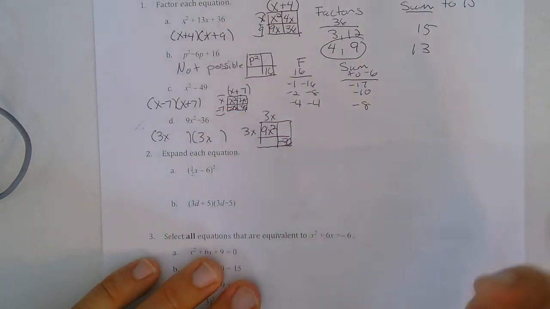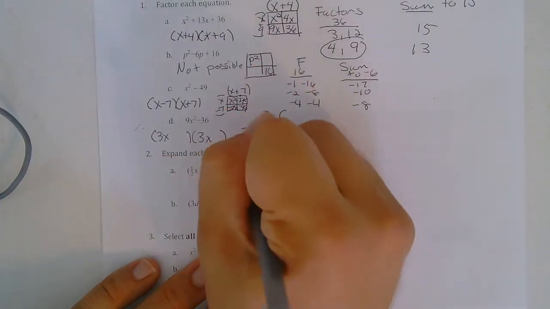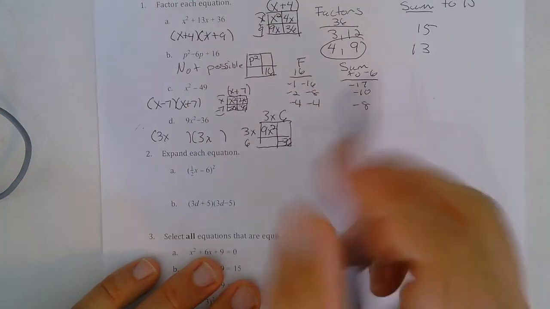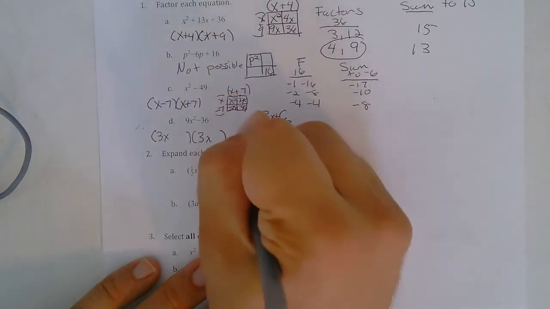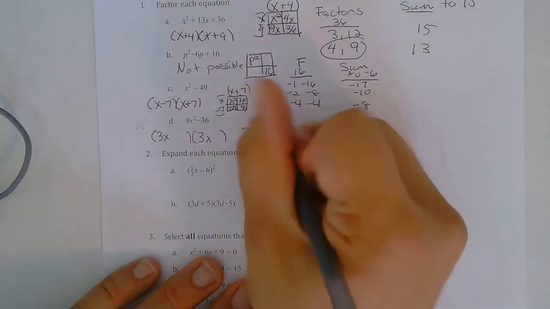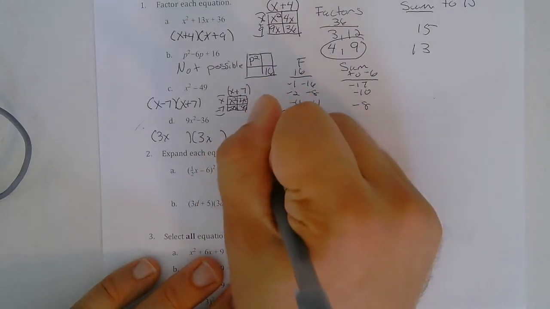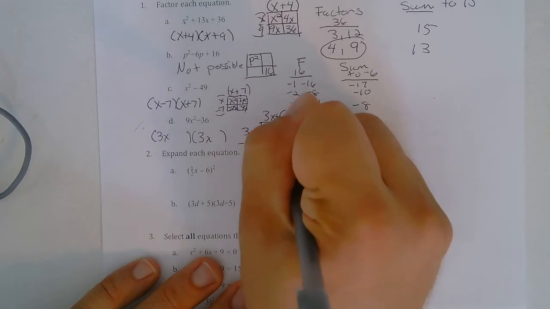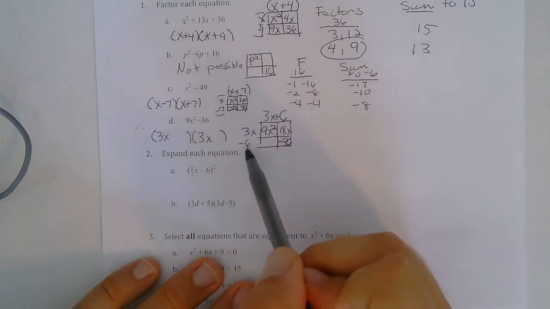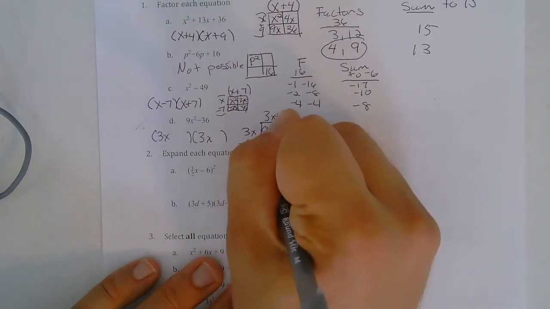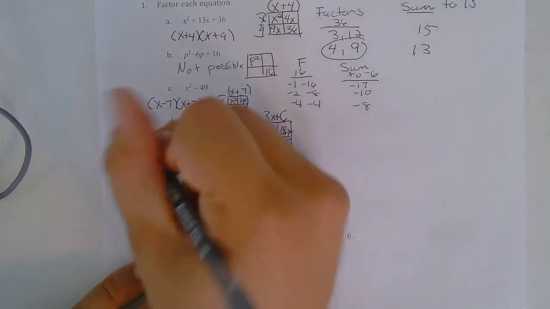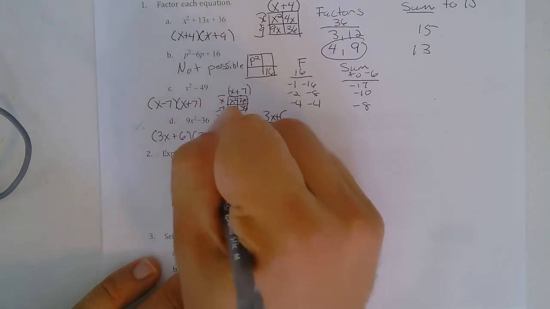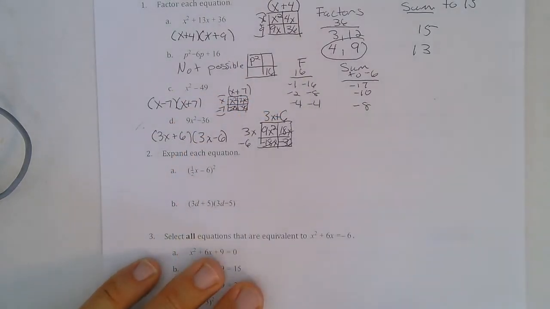And then remember, the square root of 36 is 6. And we're going to have one be positive and one be negative. So this would be 3x plus 6 and 3x minus 6. And again, inside here, 6 times 3x would be 18x. Negative 6 times 3x would be minus 18x. So this would be plus 6 and then minus 6.